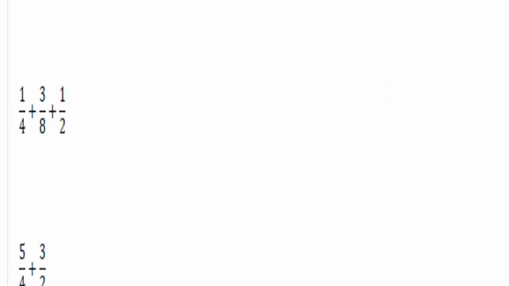So again, we have to find a common denominator. So we have a 4, an 8, and a 2. And again, we start with the largest denominator, and we say, does 4 go into 8 evenly?